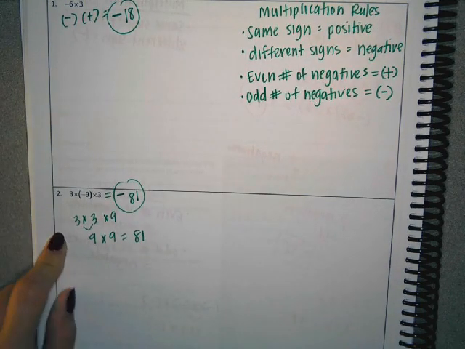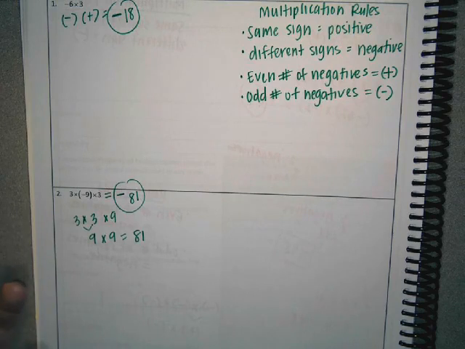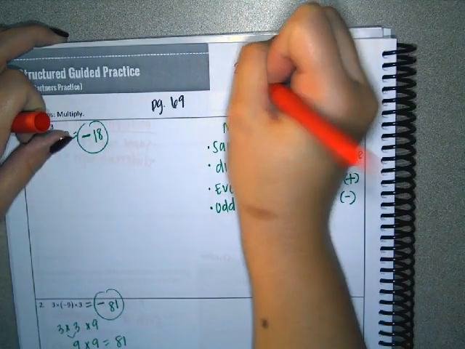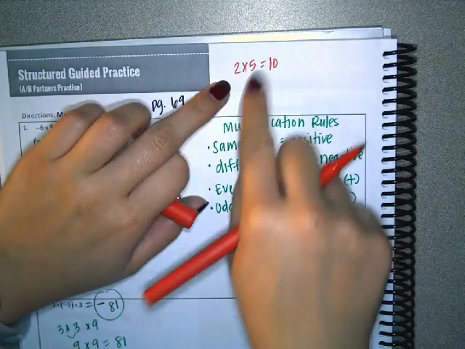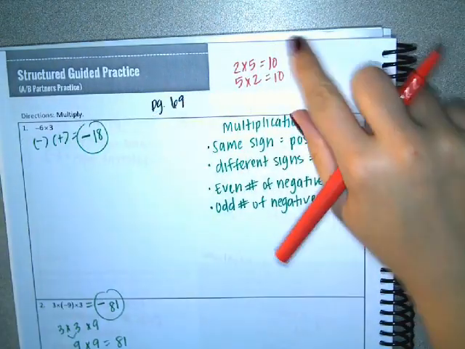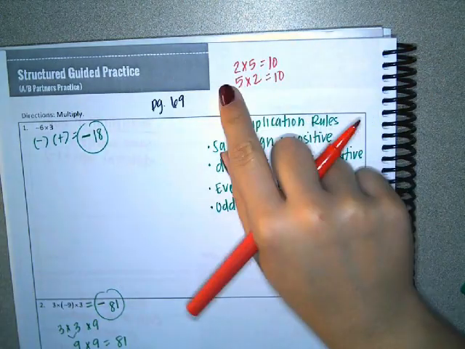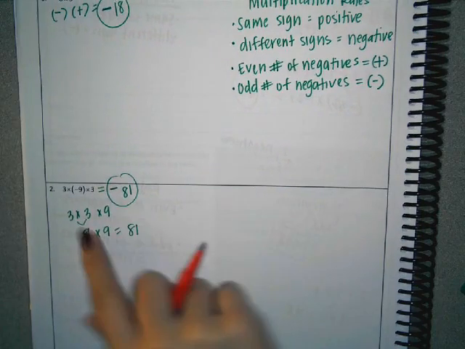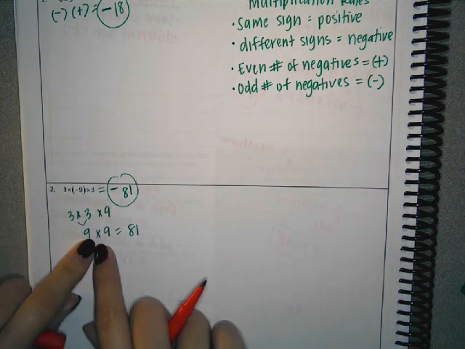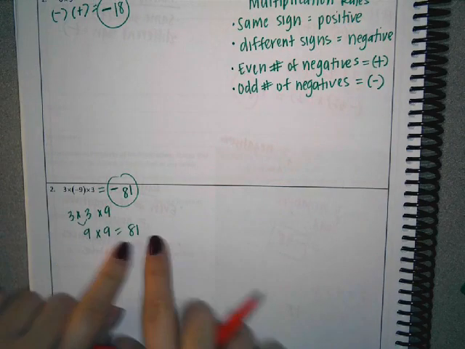So you can rearrange your multiplication, right? For example, I'm just going to do a little example up here. 2 times 5 equals 10. And the same thing, 5 times 2 equals 10. So order does not matter, right? I can flip them and I still get 10. So that's why I am able to rearrange this so that I can multiply my 3 times my 3 first to get 9. I know 9 times 9 is 81.